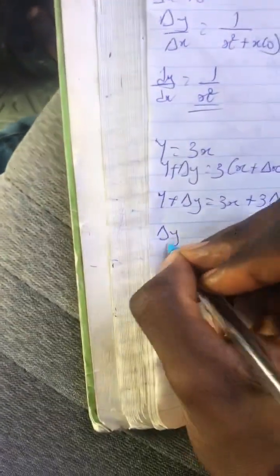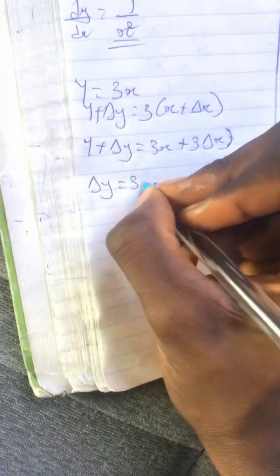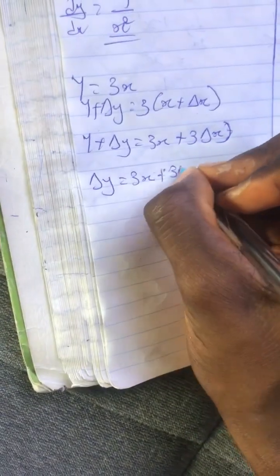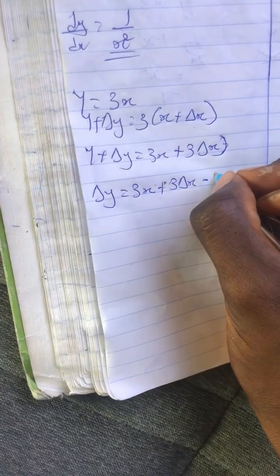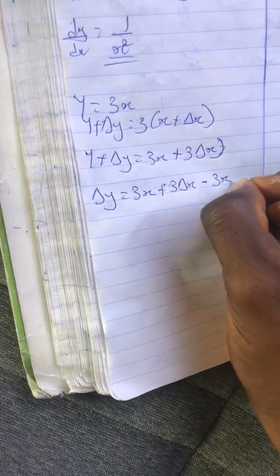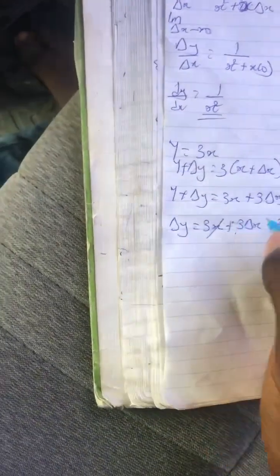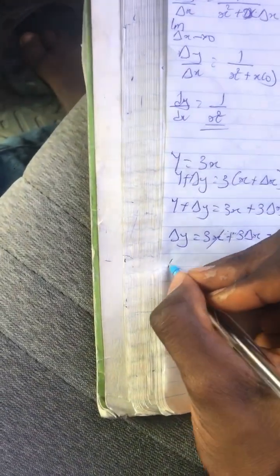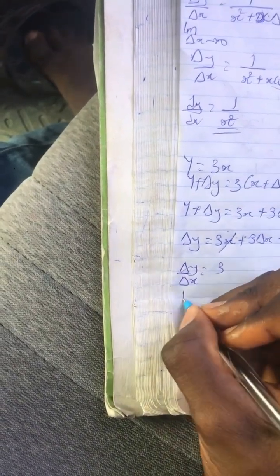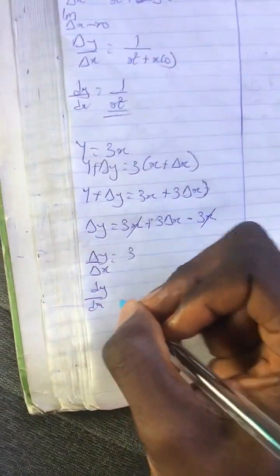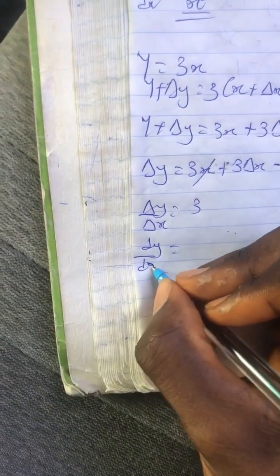Then our change in y is equal to 3x plus 3 change in x minus y. And y is 3x. So 3x will cancel 3x, right? Then you divide both sides by change in x. If you divide both sides by change in x, then we have 3. Therefore, our dy dx is equal to 3.